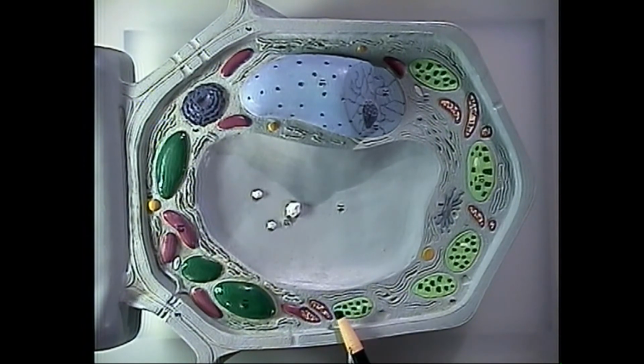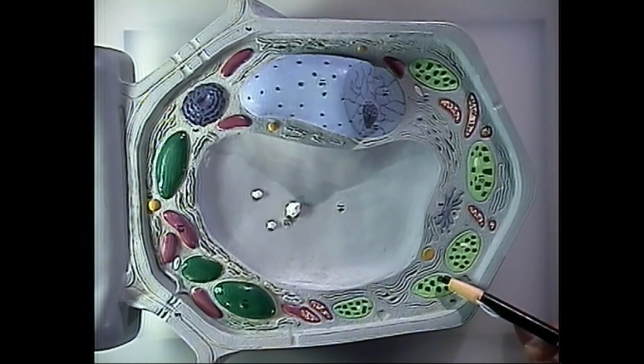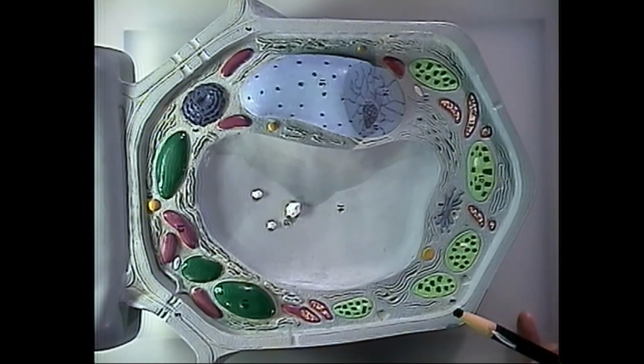Here we have cutaways of the chloroplasts, showing the stacks of thylakoid membranes, which are the greenest parts of the organelle, because in the grana, in the thylakoid membranes, you have embedded photosystems. And photosystems are made up of hundreds of pigment molecules, of chlorophylls and carotenoids, etc.